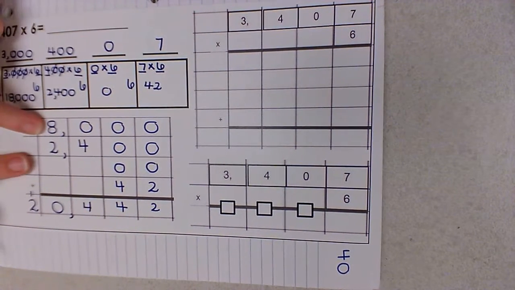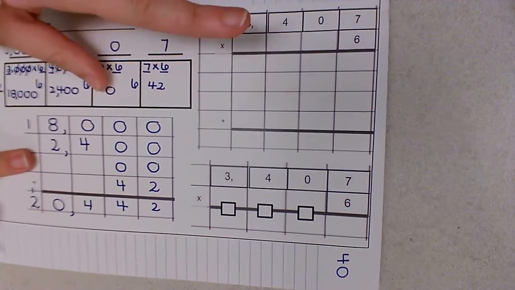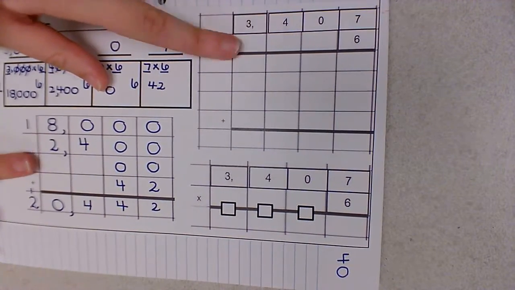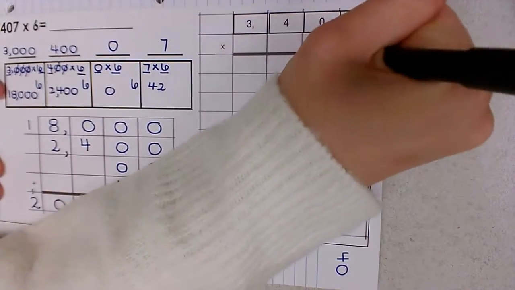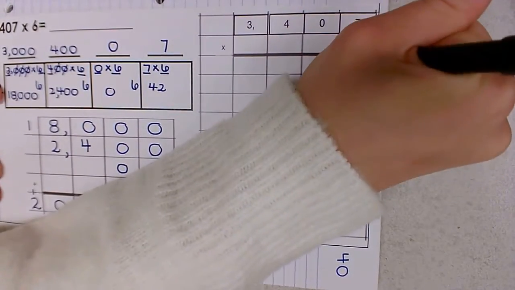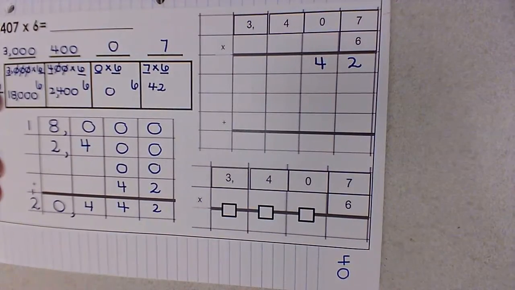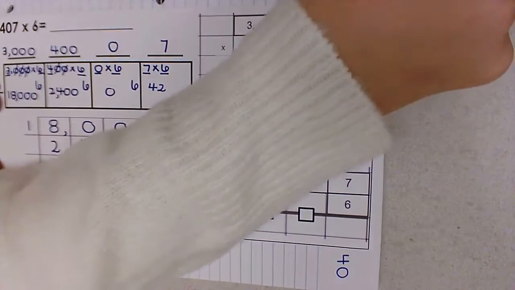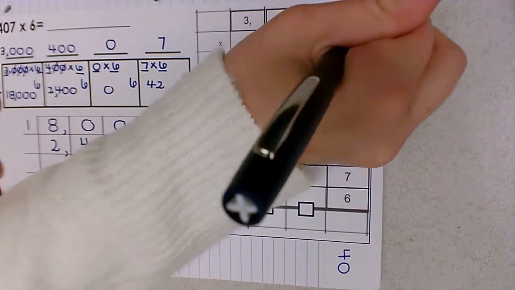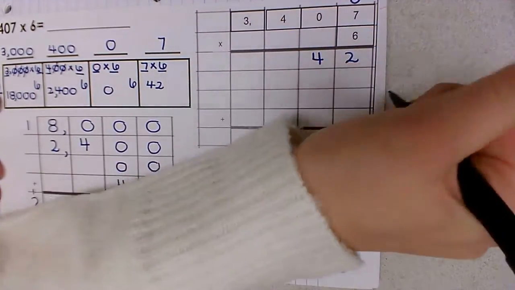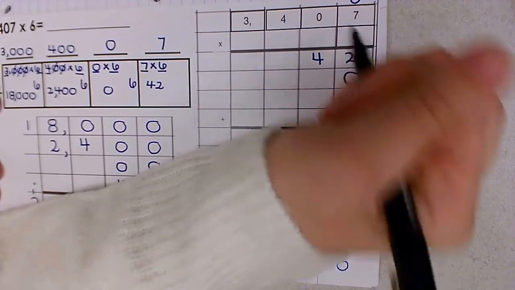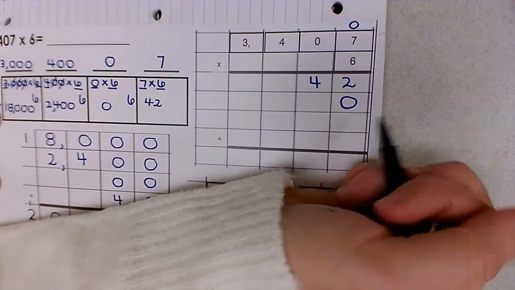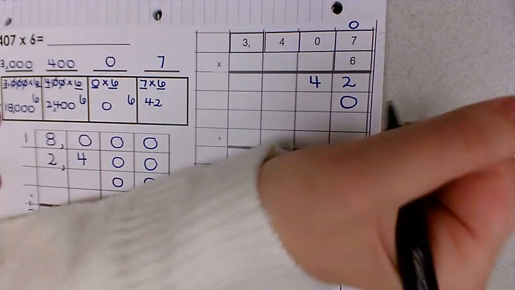Remember that we had the same partial products with our area model and this method in the last problem, and let's see if that happens again. 7 times 6 is 42. 0 tens times 6. Well, first I'm going to put my placeholder 0 because I moved on to the next place value. 0 times 6 is, well, that's 0.